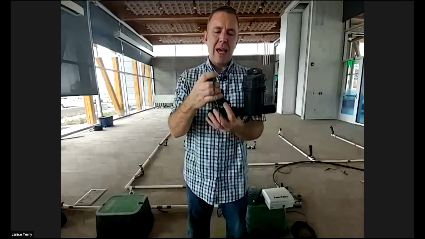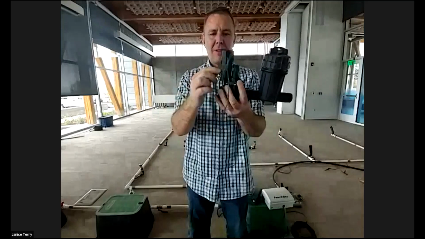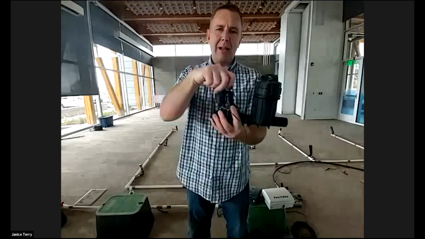One, how tight should the solenoid be? Okay, the question was how tight should the solenoid be? So I'm going to grab this just as an example. Again, remember this is the solenoid. Generally speaking, the solenoids usually aren't tight. They're tight enough they're not leaking, because if they're not tight enough, they can leak. There's a little rubber gasket in there. They need to be tight enough that they seal, but ideally you should be able to turn that by hand.